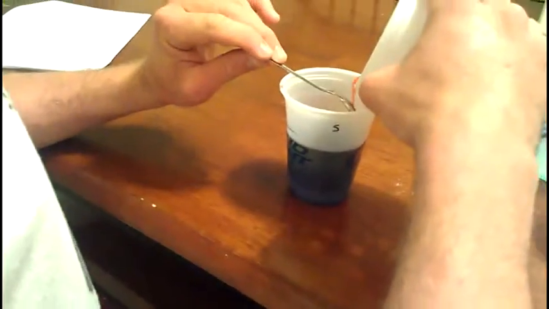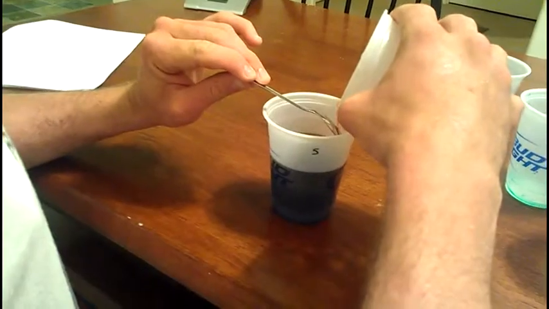And the last one with 15 grams of sugar. This one's definitely close to just being water.